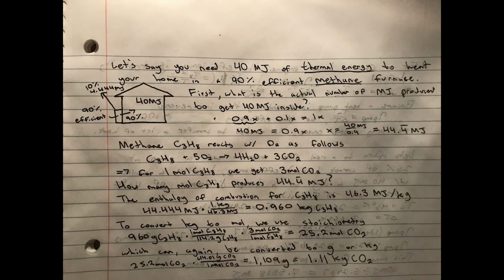So, we make a little equation which is simply 0.9x plus 0.1x is equal to 1x, which makes perfect sense. You turn the 0.9x into 40 megajoules because that's what it represents, and you just solve the equation from here. What you get is that x is equal to 44.4 megajoules. If you look at the diagram of the house I drew, you'll see that for a 90% efficient furnace, you have 10% of the heat just leaving the house, which in our case is 4.444 repeating megajoules, and 40 megajoules entering the house, which is the 90%.